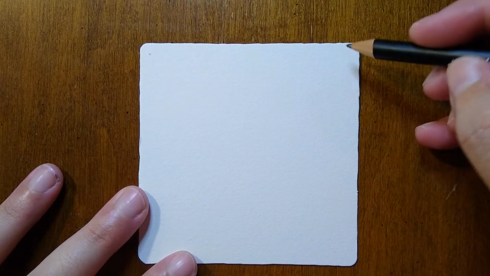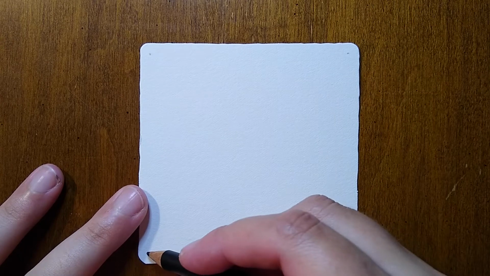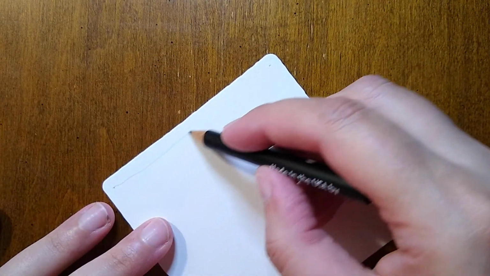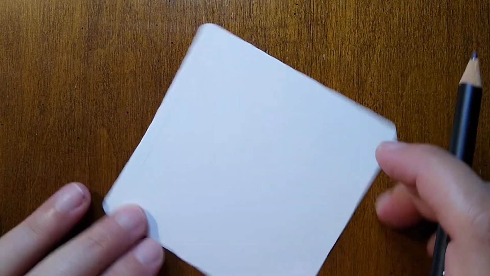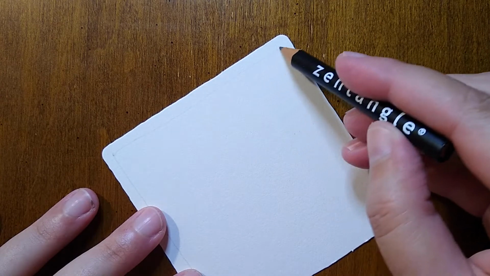Hello. Today I'm going to try out a third variation of the tangle pattern called O. So I'll begin as I usually do with my 4 corner dots and drawing lines connecting those dots to create a border.